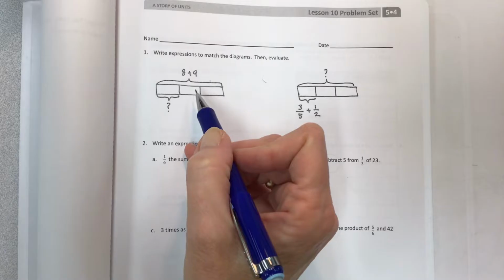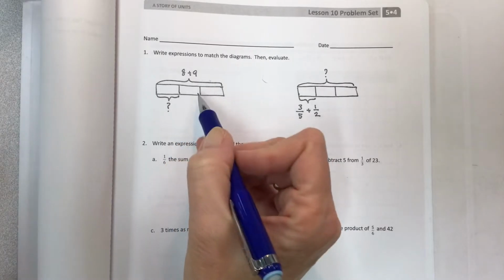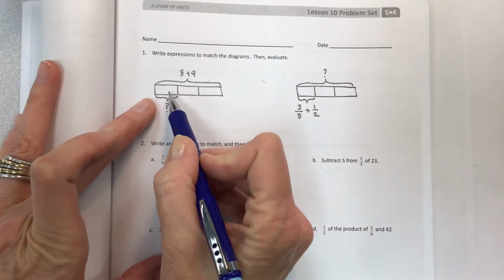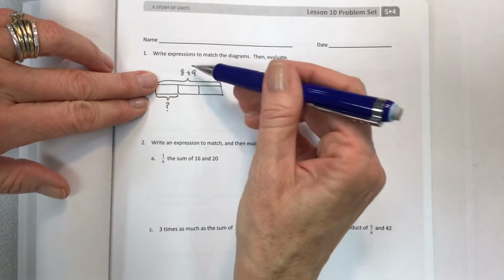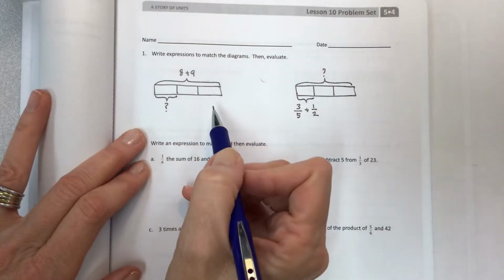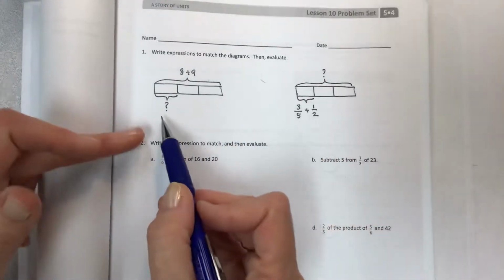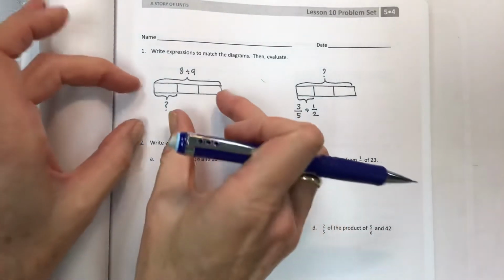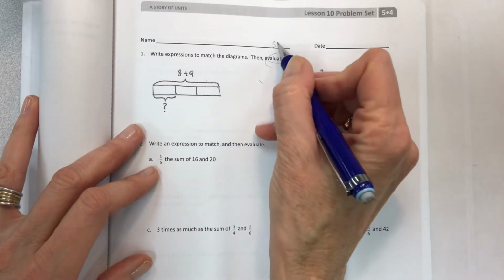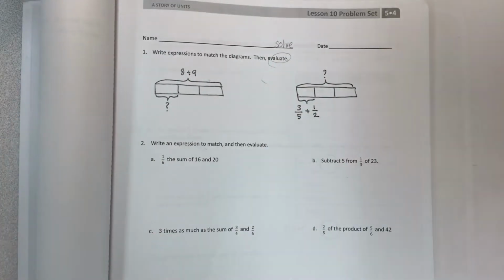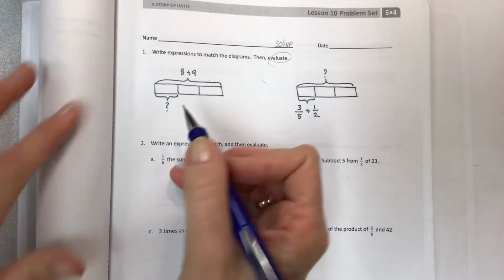So 1/3 of the sum of 8 and 9. 1 piece out of 3 of the sum of 8 and 9. So I know I have this, and I need an expression that will match this. Then I have to evaluate it, which is a fancy way of saying solve. So let's write this out.